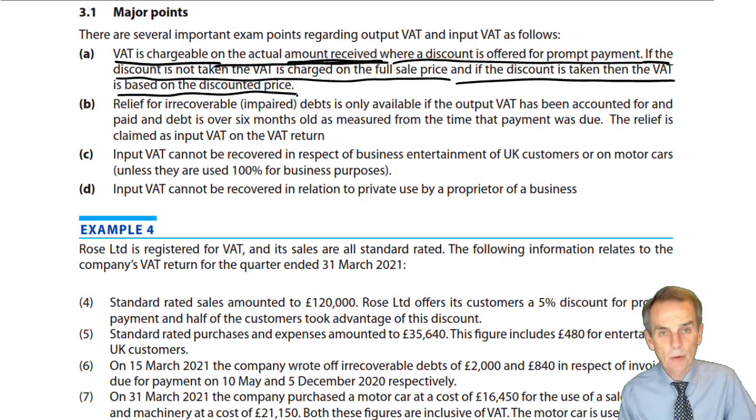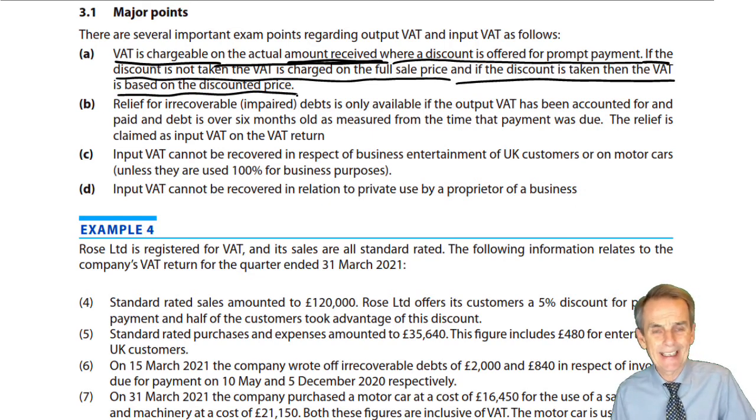So I issue a sales invoice for £100 plus VAT. VAT on that 100 is of course £20. We have a VAT-inclusive invoice price of £120. We offer the prompt payment discount, pay within 10 days. The customer doesn't pay within 10 days, is not entitled to that, so the amount of output tax to be charged is the full £20.